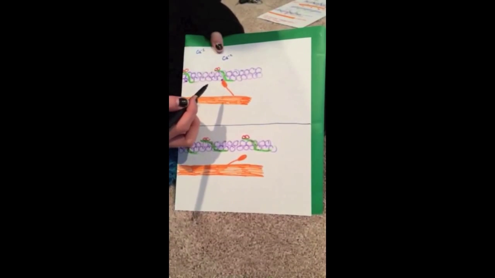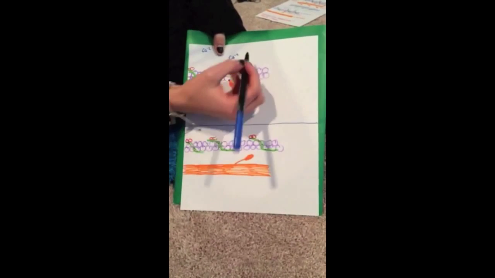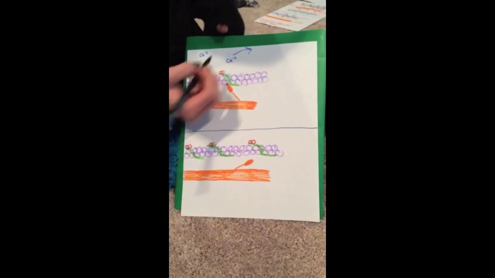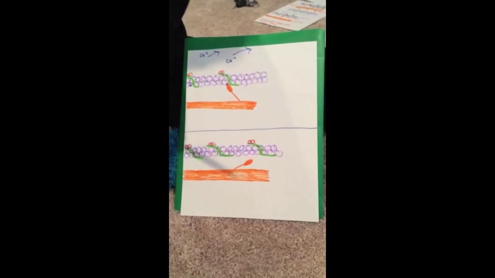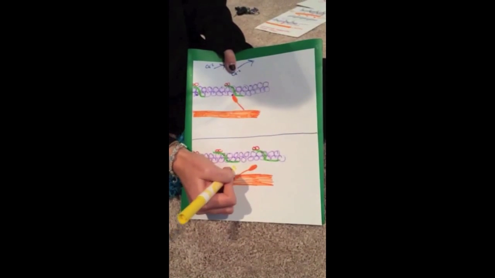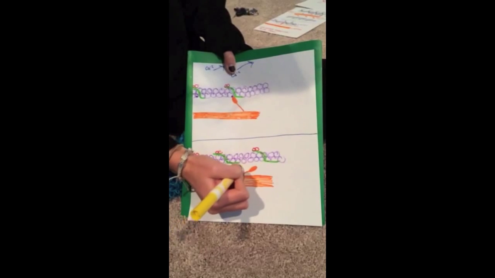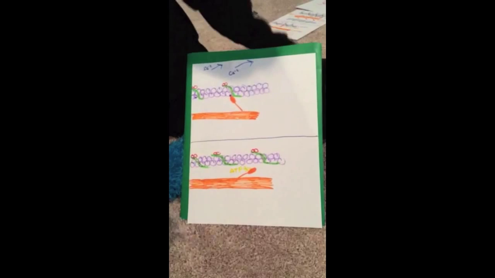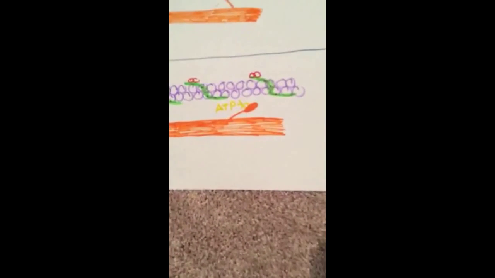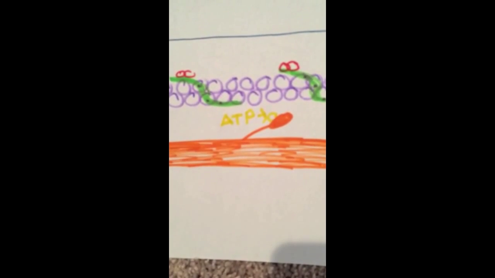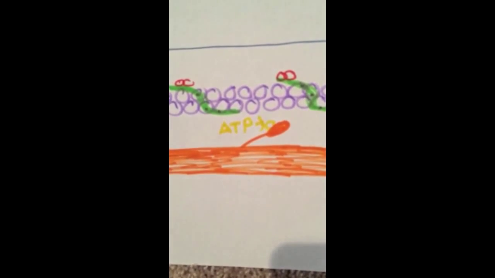Once the power stroke has been completed, calcium returns to the sarcoplasmic reticulum. Then, ATP comes and binds to the myosin head, recocking it into its original position. This prepares the head for the next cross-bridge cycle.